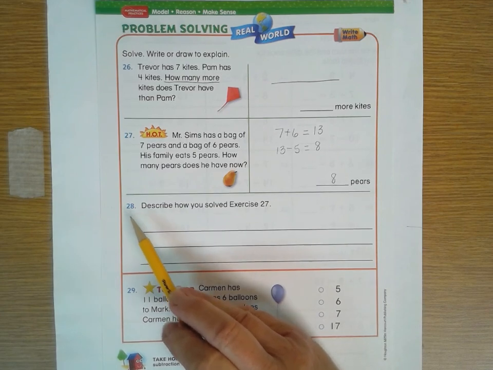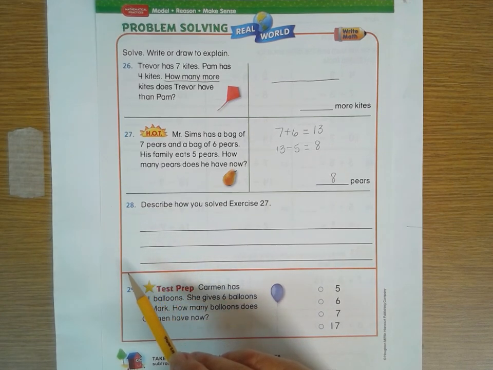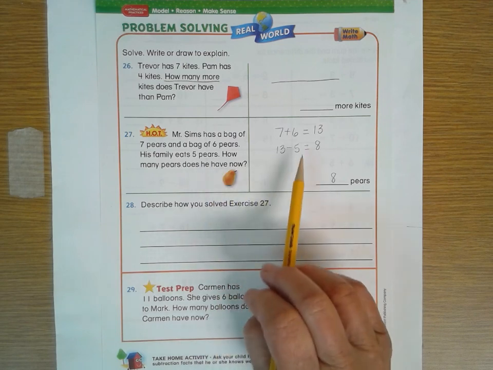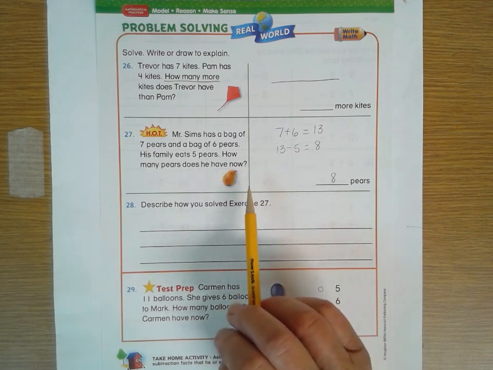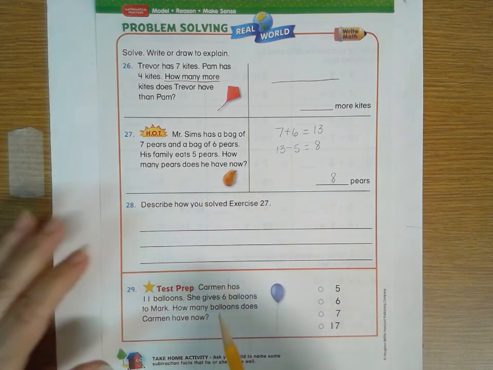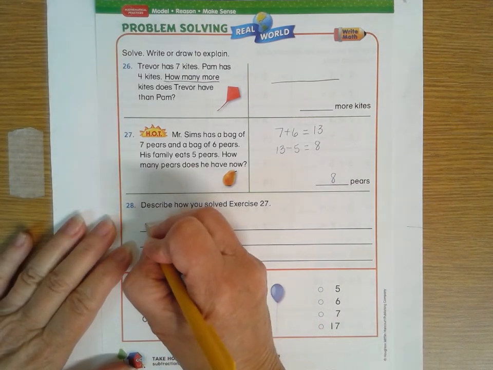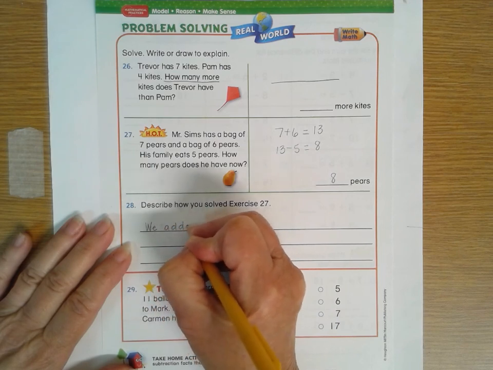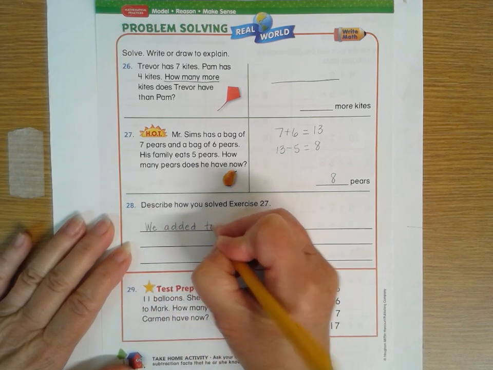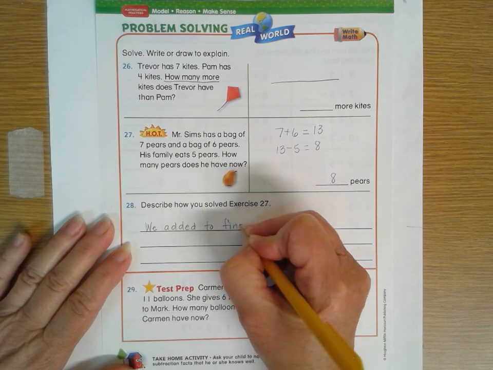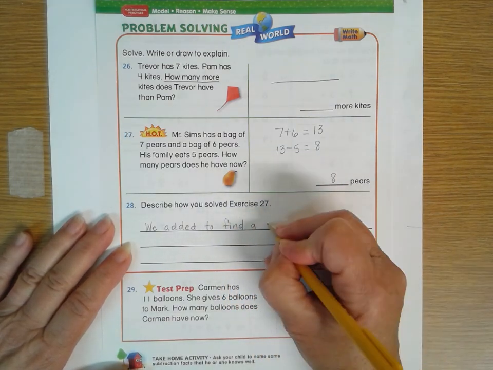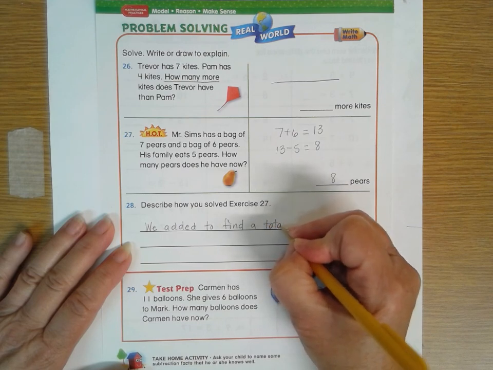Now, 28 wants you to describe how you solved exercise 27. What did we do? We had 2 steps. So we added to find a total. We needed to know how many they had.